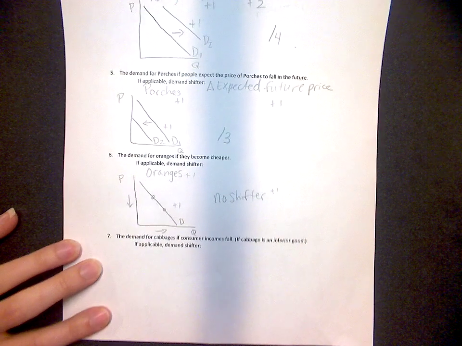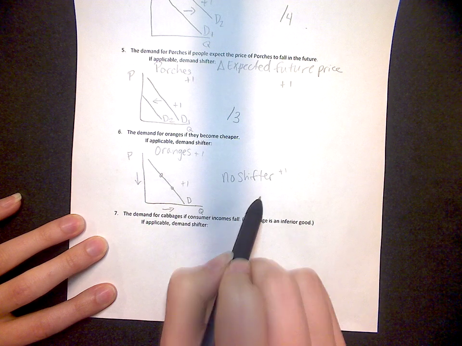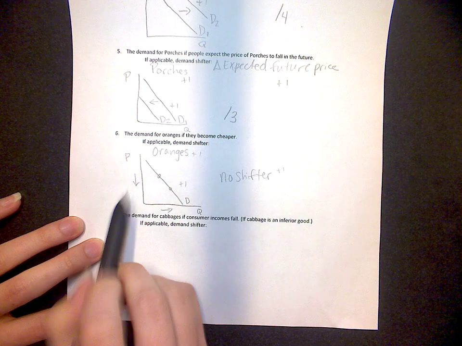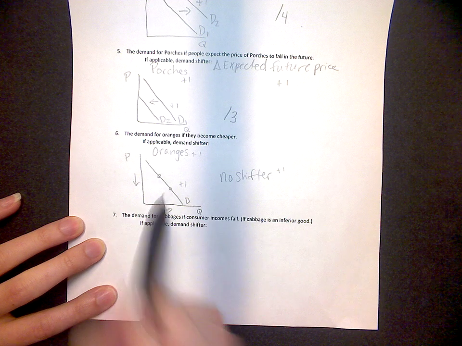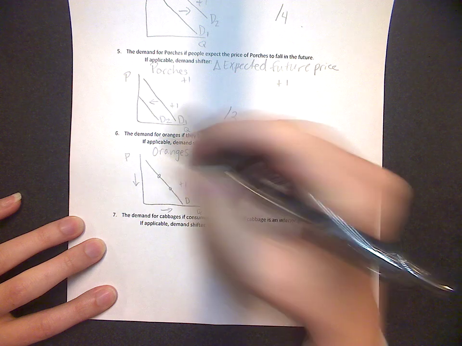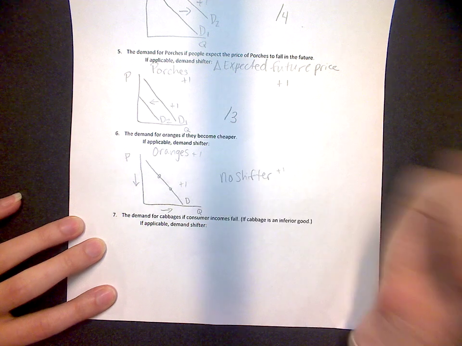And then demand for oranges if they become cheaper. So we have the title oranges PQ. There's no demand shifter, right? They're just cheaper. So people are buying more, the change in quantity demanded, so arrow down, arrow out. As the price goes down, quantity demanded goes up, 2 dots. Again, you could put the arrow along the line, but along the sides is nicer. Okay, there's just 1 D.